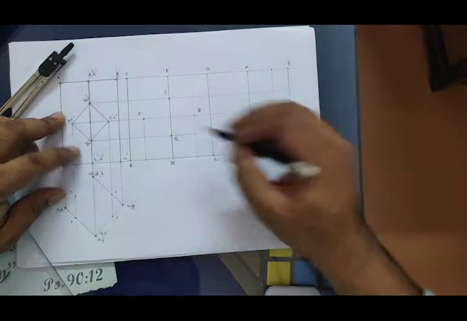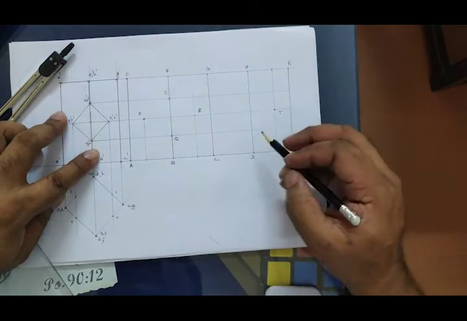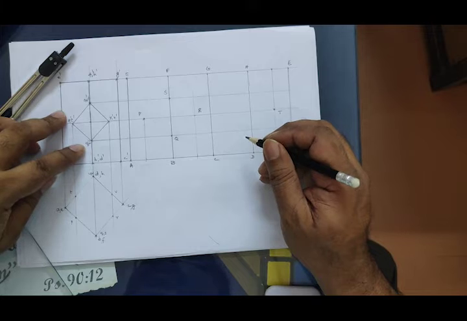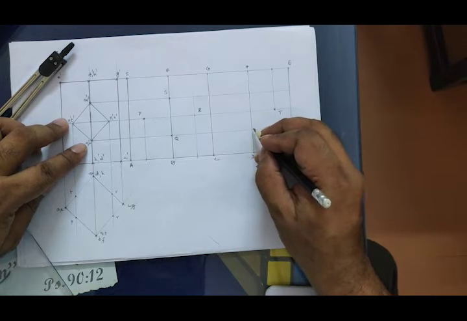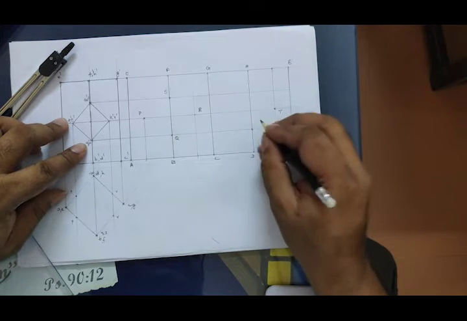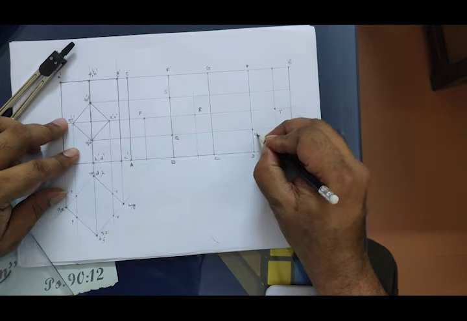This is DH, and this is the projector drawn from point U, and it is intersecting here, so that this is point U.